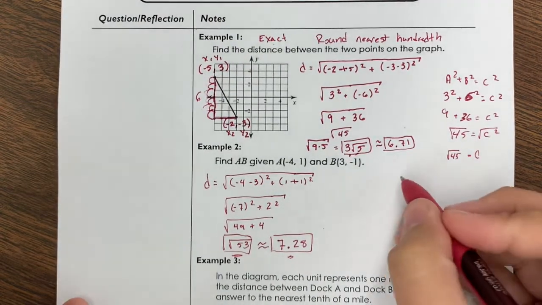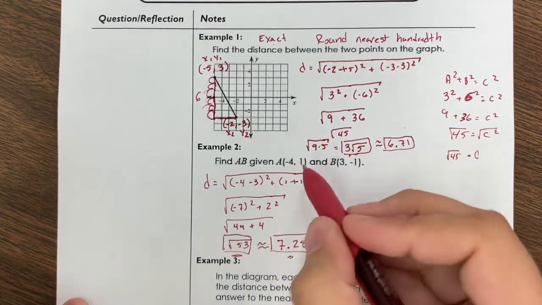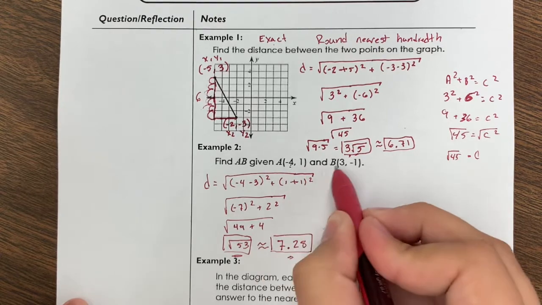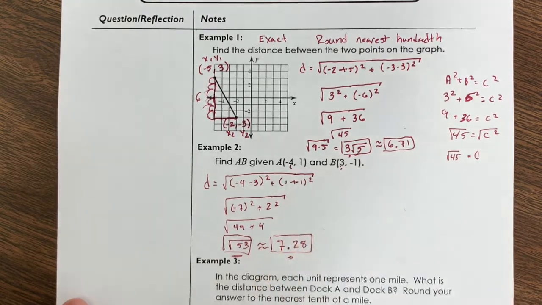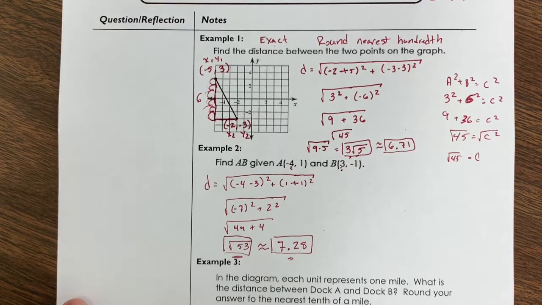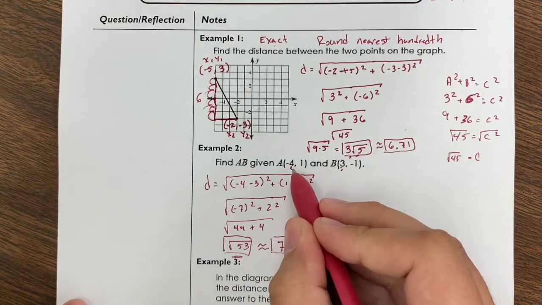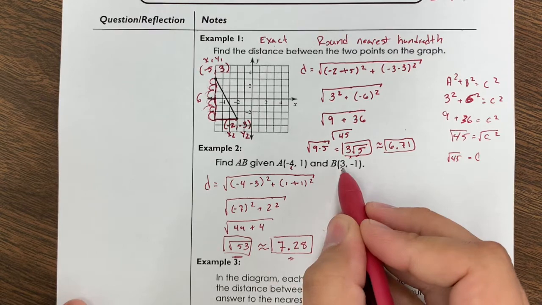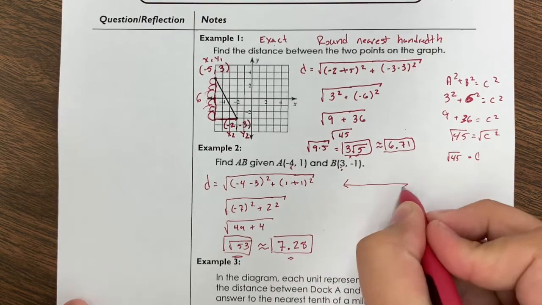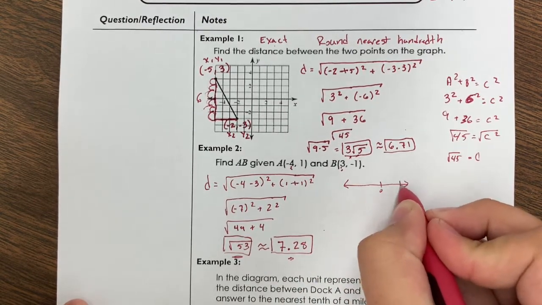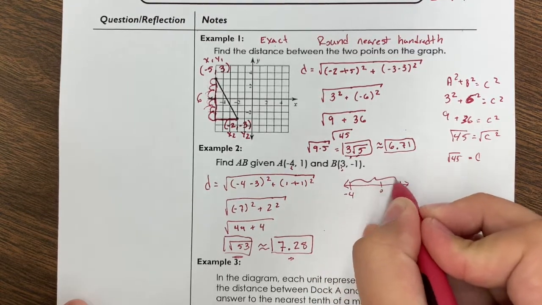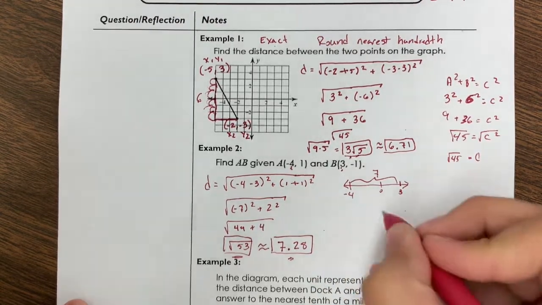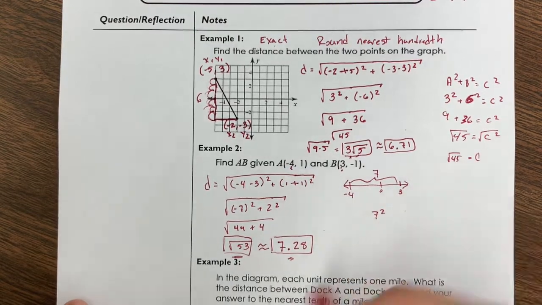So we said we could also solve this using Pythagorean theorem. So let's think about that. If you look at these x values, this is how we'd use Pythagorean theorem in a problem like this. -4 and 3. How far is -4 and 3 from each other? Well, -4 is 4 units away from 0, and 3 is 3 units away from 0, but they're on opposite sides of 0, right? On a number line, if 0 is right here, 3 is here, and negative 4 is all the way over here. So we know that these two things are 7 units apart. So that would be A, 7 squared.